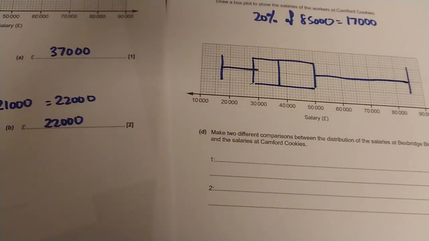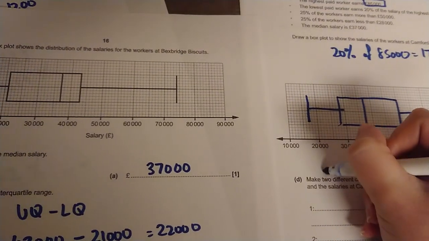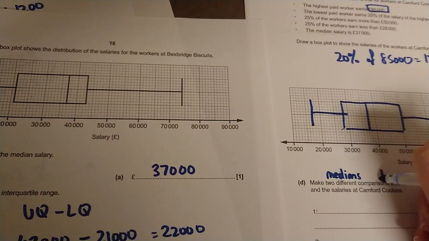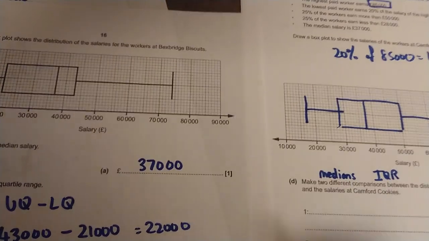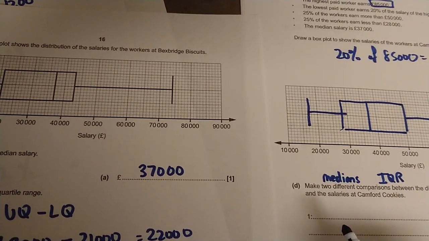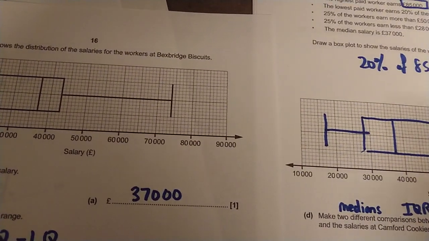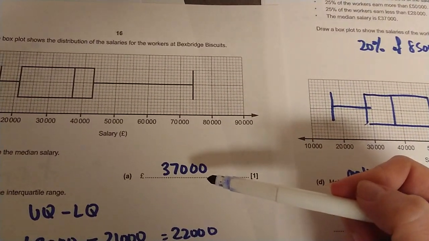Right, so then the two comparisons between this one and this one here. The two things that they really like you to comment on are the medians and the interquartile range. Now, I always say that you should be saying a maths bit and then what it means. So the maths bit is basically which one has the higher median. This one has a median of 37,000. This one also has 37,000.